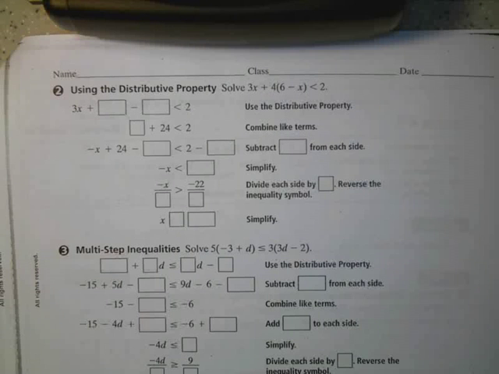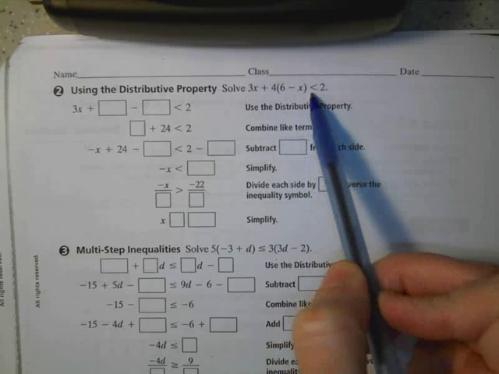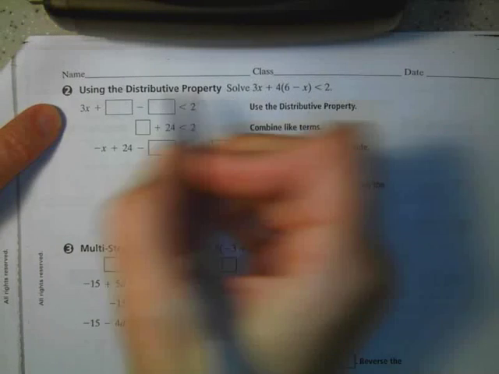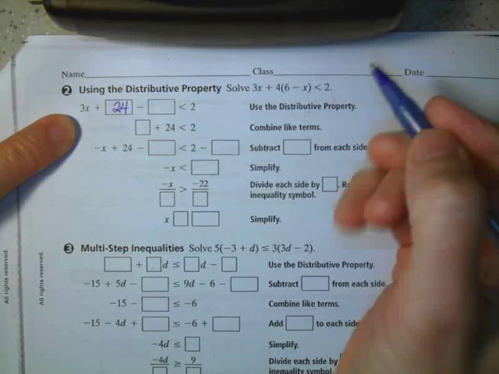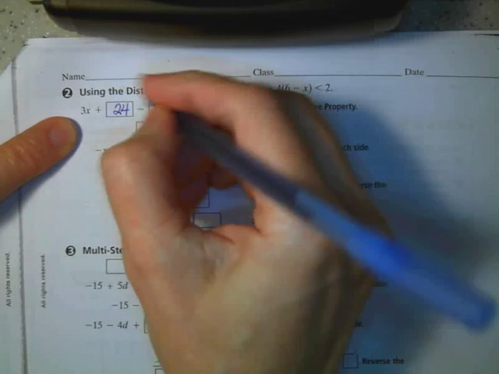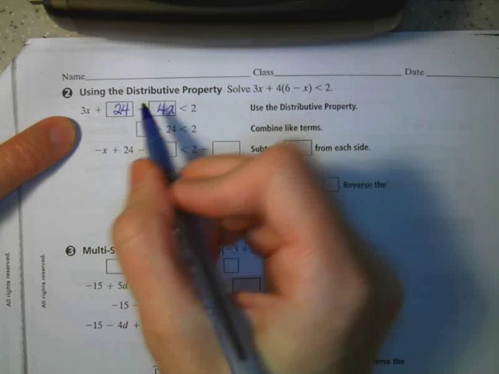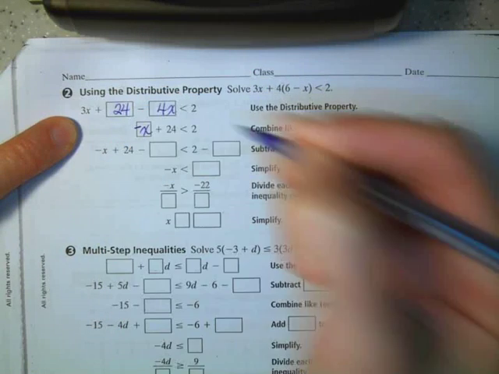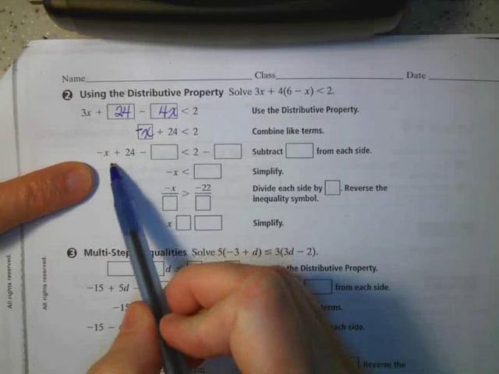Here in example number 2, we will be using the distributive property. We want to solve 3x plus 4 times the quantity 6 minus x is less than 2. So first off, I need to distribute. I'm still going to have 3x, then 4 times 6 is 24, so plus 24, minus 4 times x is 4x, is less than 2. When I combine, 3x minus 4x is negative x. So negative x plus 24 is less than 2.